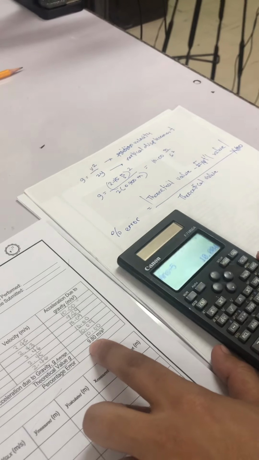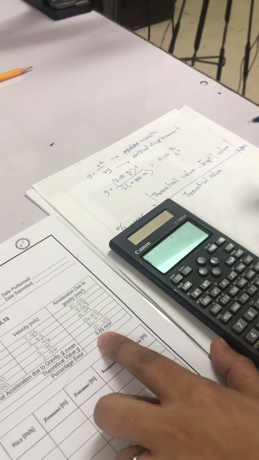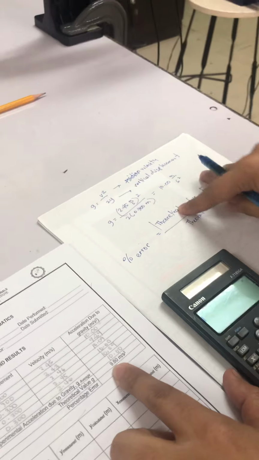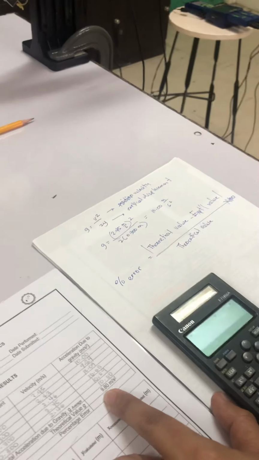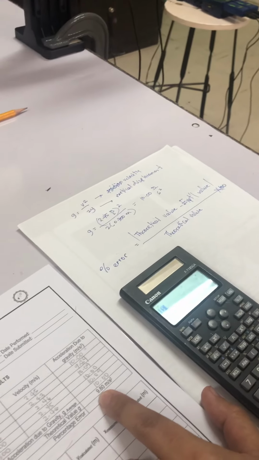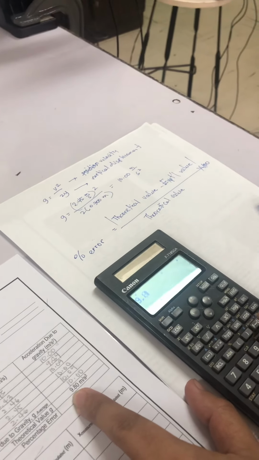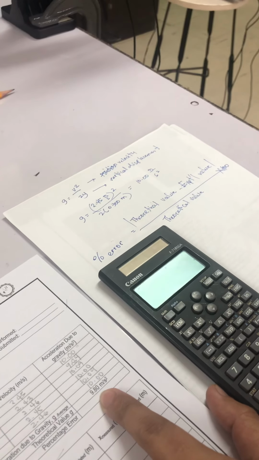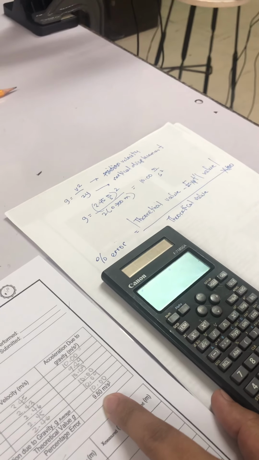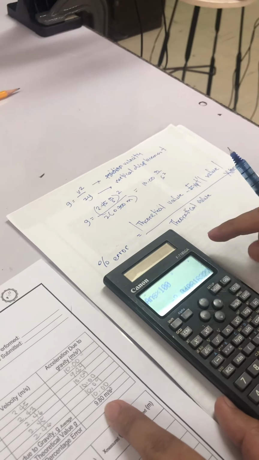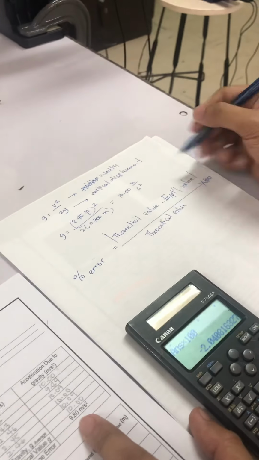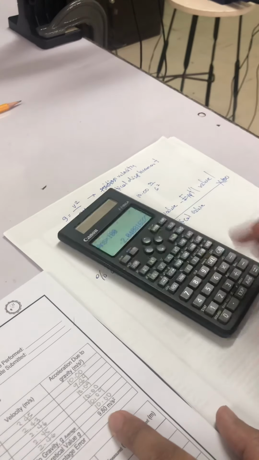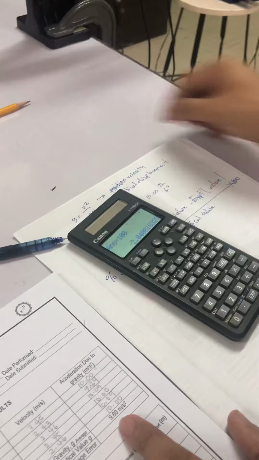So the theoretical value is 9.8. The bars here mean absolute value. So we have 9.8 minus 10, divided by 9.8, then multiplied by 100. The answer here is negative 2.04, but our formula has the absolute value symbol, so the percent error is 2.04.